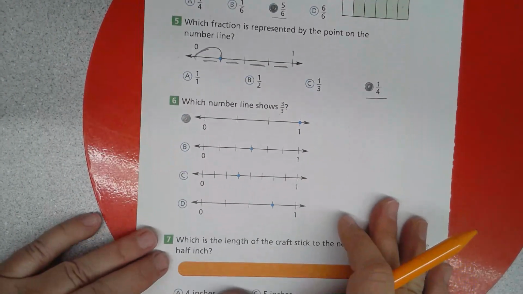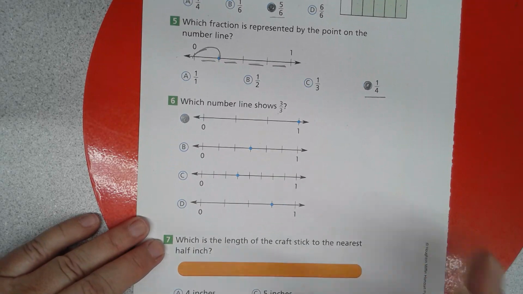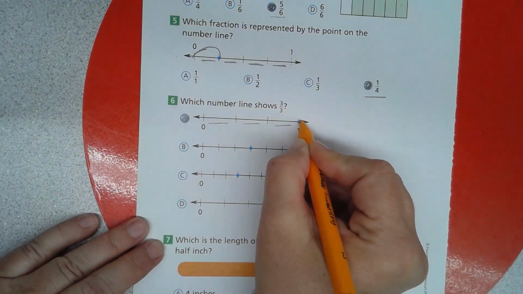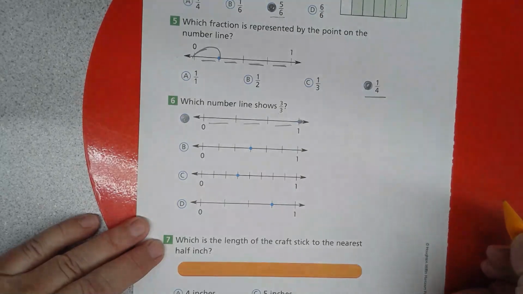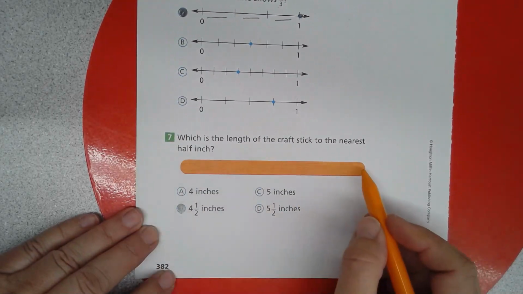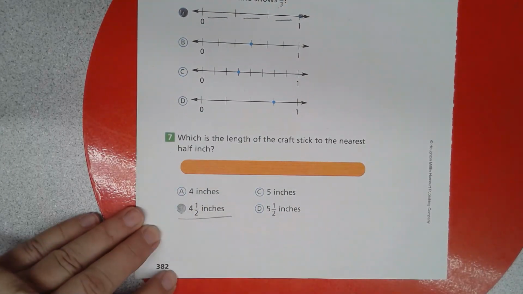All right, which number line shows 3/3? This one right here, you've gone all 3 sections to get there, right there where that dot is. So 3/3 equals 1 whole. Then number 7, if you measured that correctly, then you should have 4.5 inches.